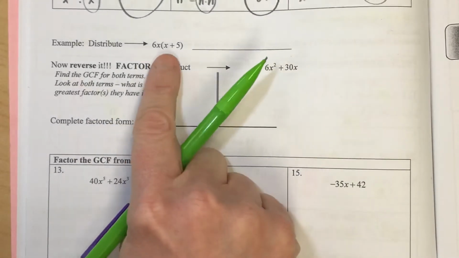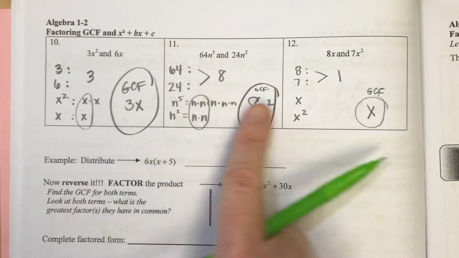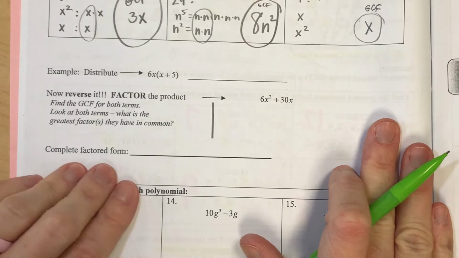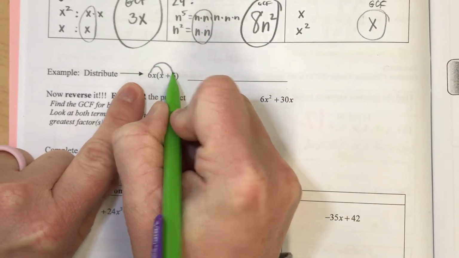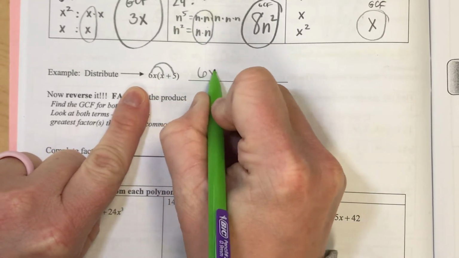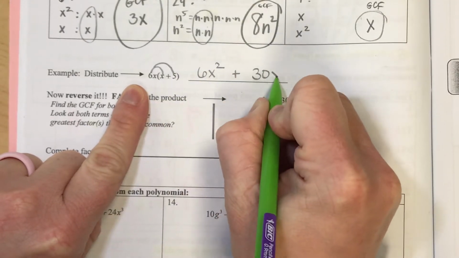So this is kind of the example already done for us, and we've already watched 2 videos on the greatest common factor, but here in this video, I'm going to show you how to put it all together. If I were to distribute my 6x times x and 6x times 5, well, 6x times another x would be 6x squared, and 6x times 5 would be 30x.